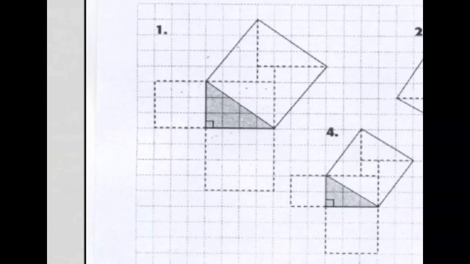You'll notice on diagram number 1, we have a right triangle. Okay? There's the right angle. This side would be called the horizontal leg. This would be the vertical leg. And this would be the square. This right here would be the hypotenuse, because the hypotenuse is always opposite the right angle.